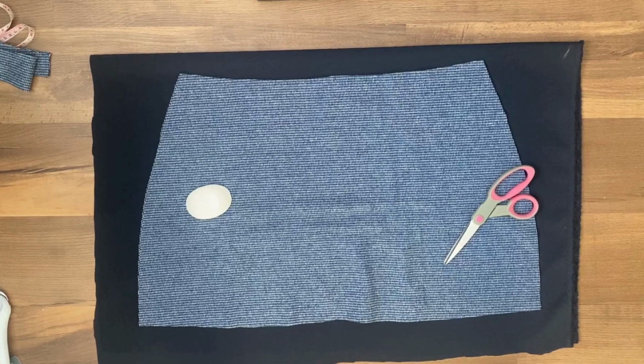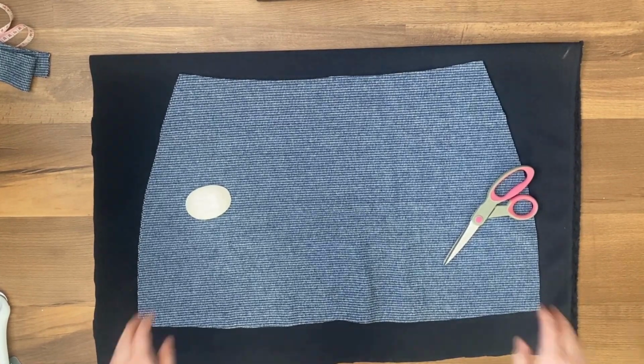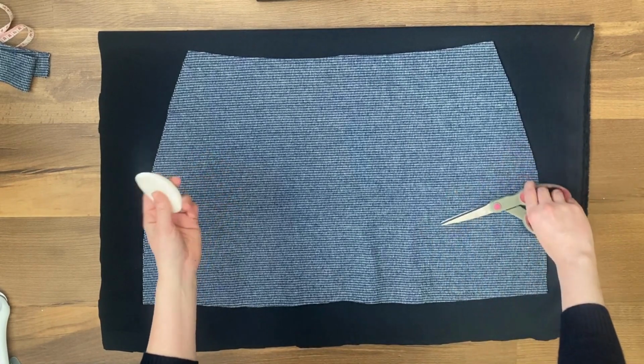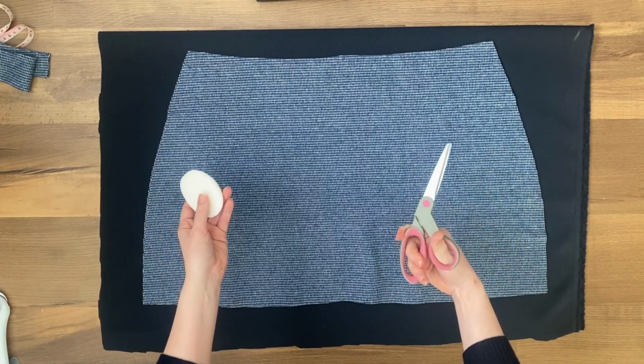Time to open it and take a piece of your lining and trace it with the reference skirt.